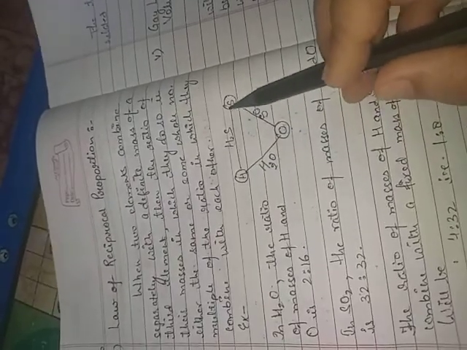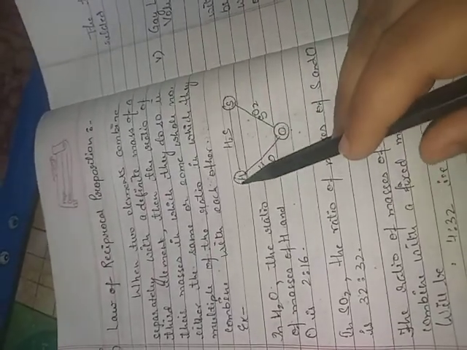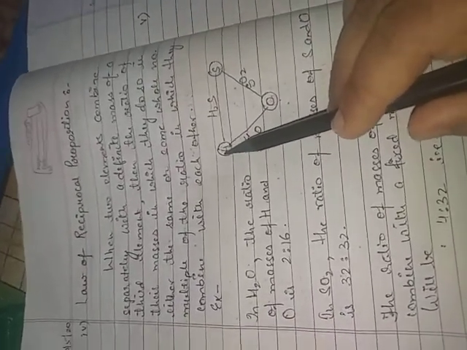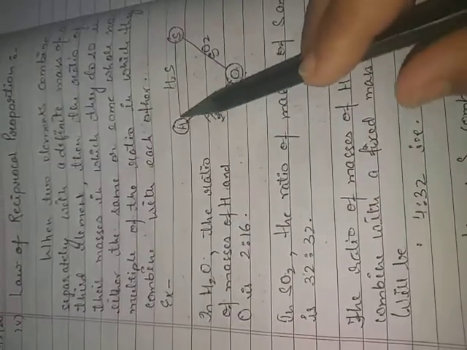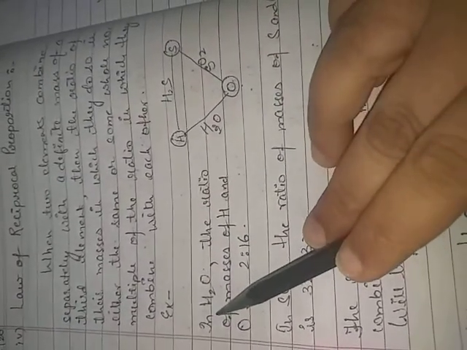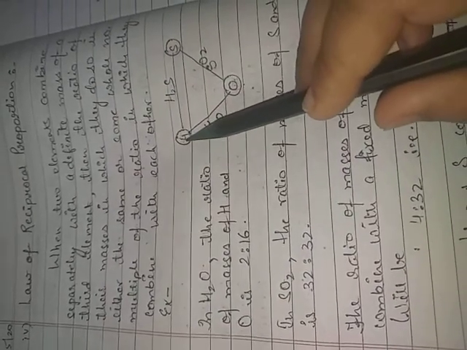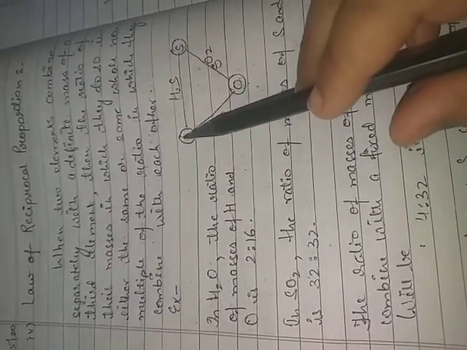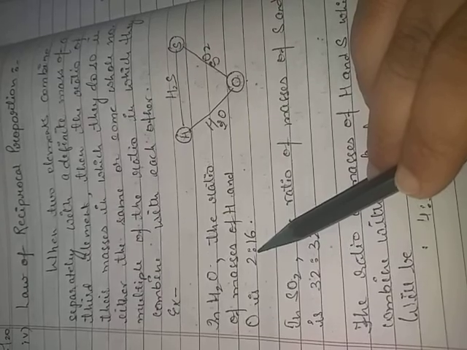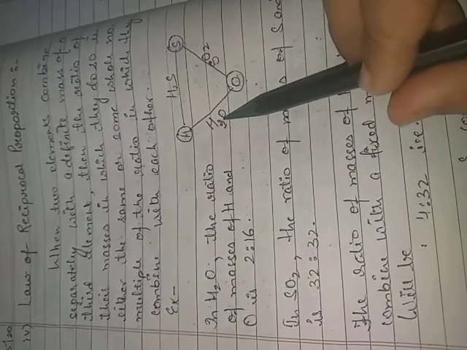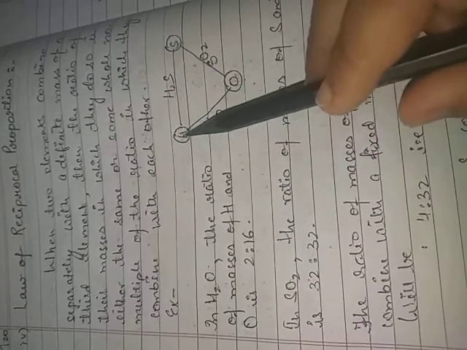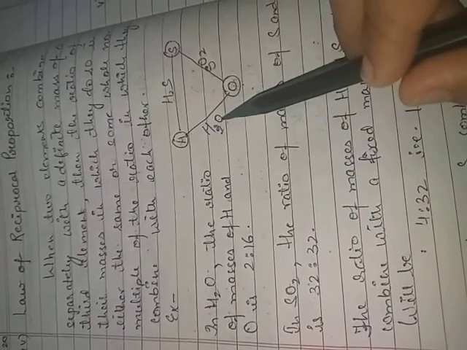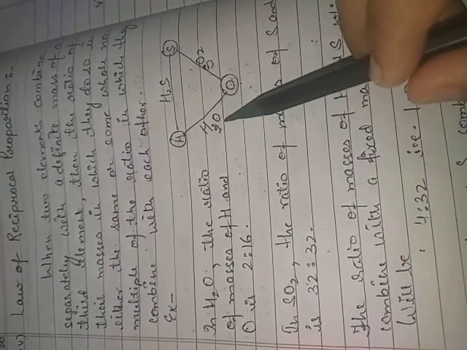It is either the same or a whole number multiple of the ratio in which they combine with each other. Their ratio when combining with oxygen and their ratio with each other will be in a simple whole number ratio. Example: in water, hydrogen and oxygen combine, and the ratio of hydrogen and oxygen in water is 2 is to 16. The mass of one atom of hydrogen is 1, 2 atoms are here, and the mass of one atom of oxygen is 16, so the ratio is 2 is to 16.